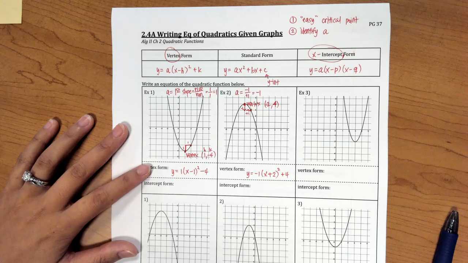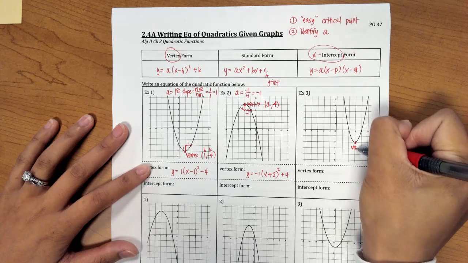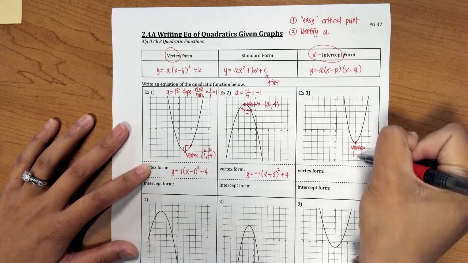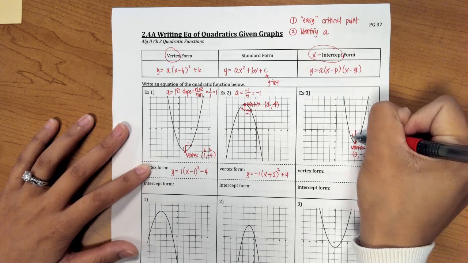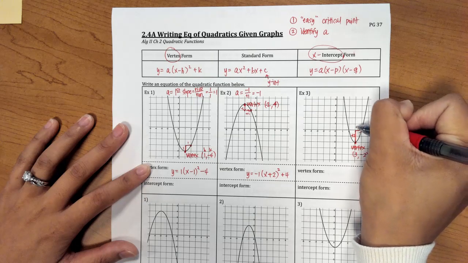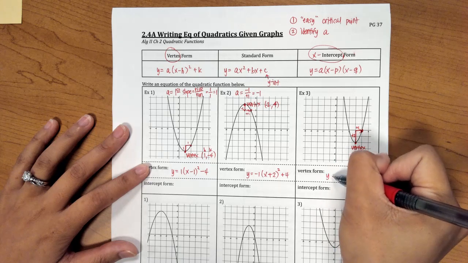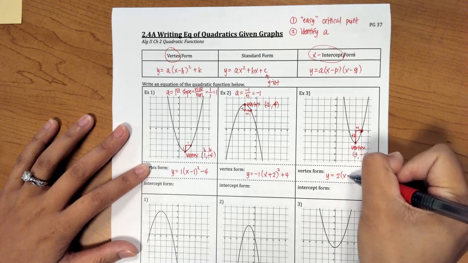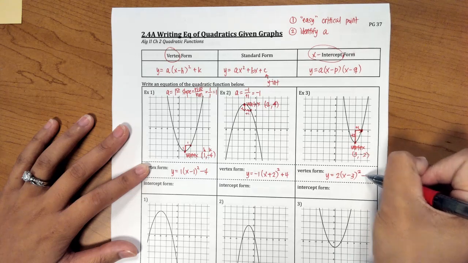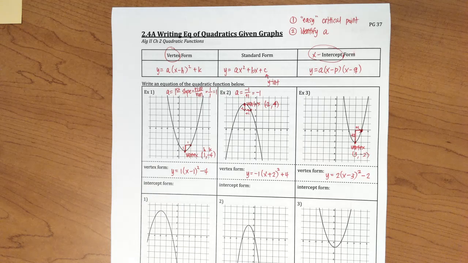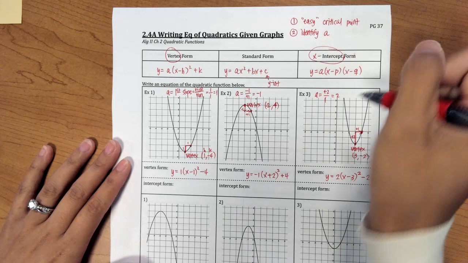So far so good? So hopefully with this last one you're like, okay, I could do this, right? Ready? This is my vertex at 3, negative 2. My a value this time is up 2, it's plus 2, over 1. Right? So notice it has to be over 1. So my vertex form is y equals 2(x minus 3) squared, because a positive changes to a negative. Don't forget the squared, minus 2. Here I'll write a equals 2 over 1, which is 2.